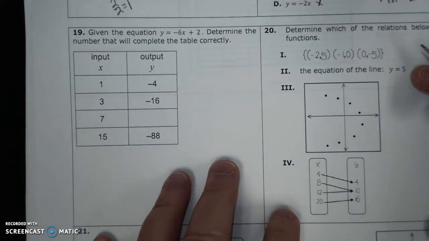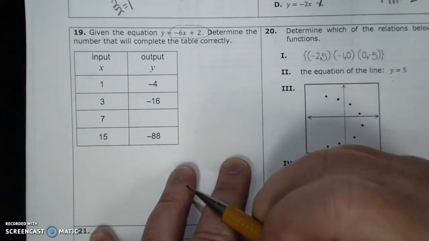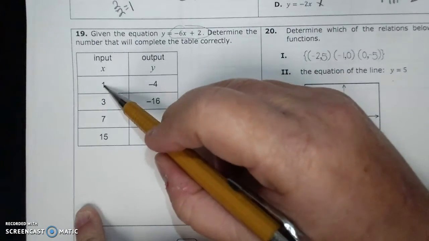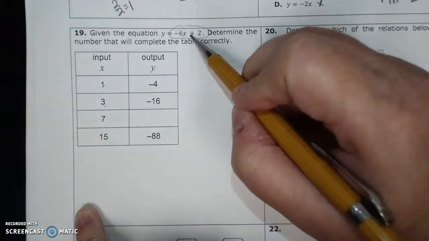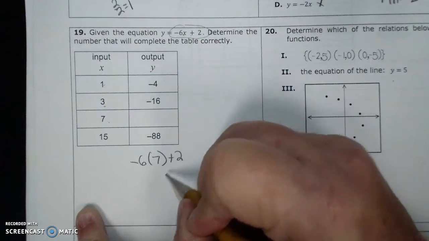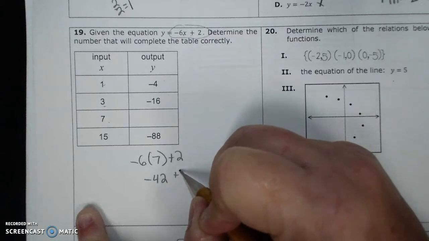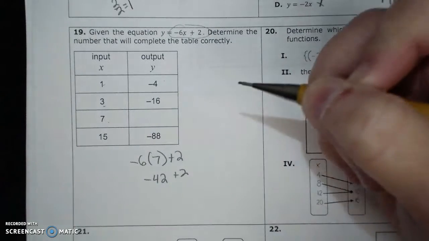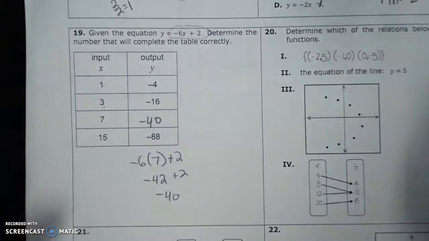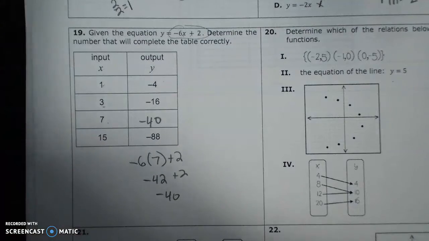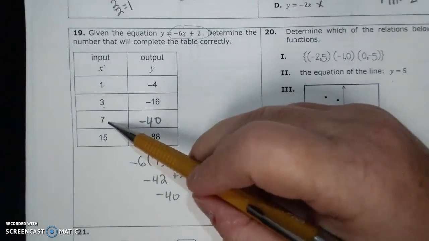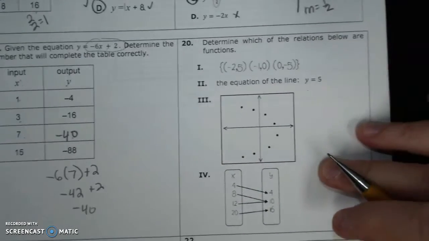Okay. Given the equation here, determine the number that will complete the table correctly. Well, this says when I input this, I get this. If I input this, I get this. What happens when I input this? Negative 6 times 7 plus 2, negative 42 plus 2, and that's negative 40. So, there's a lot of other ways you could go about it, but it gives you an input. It's asking, if I give you the input, can you decide what the output is?